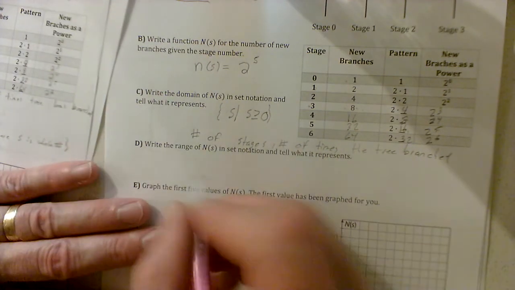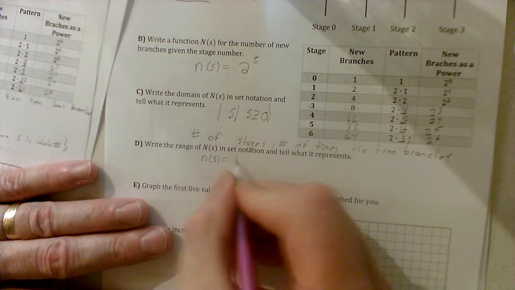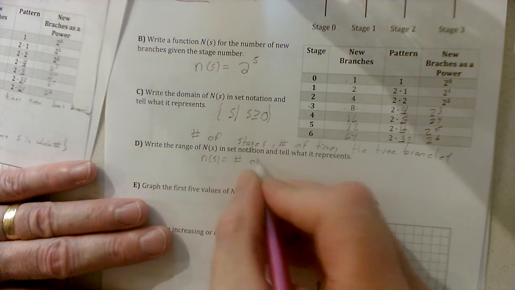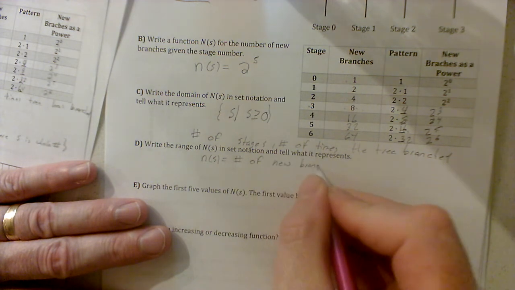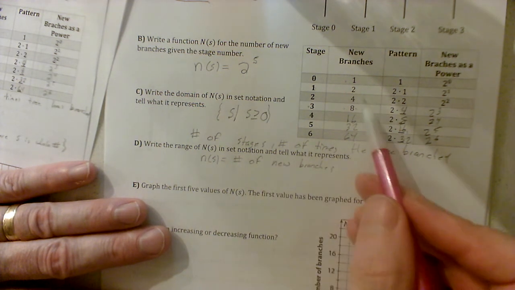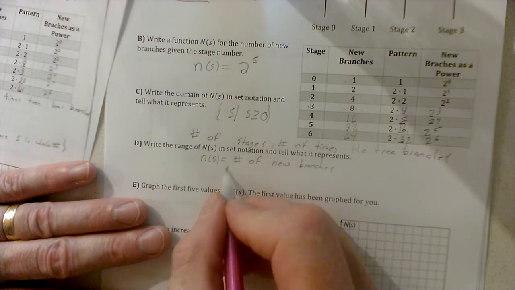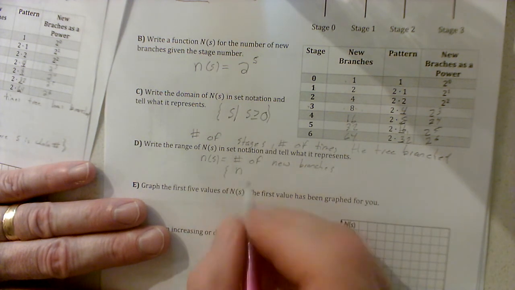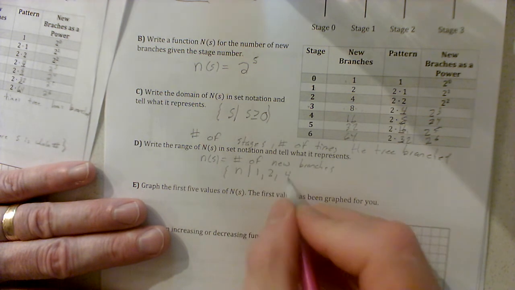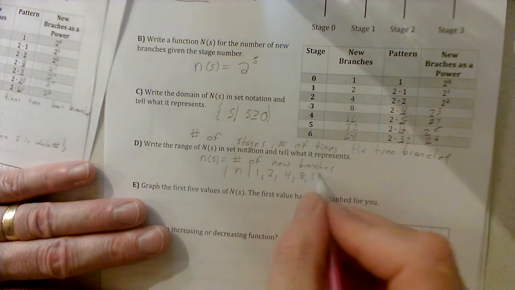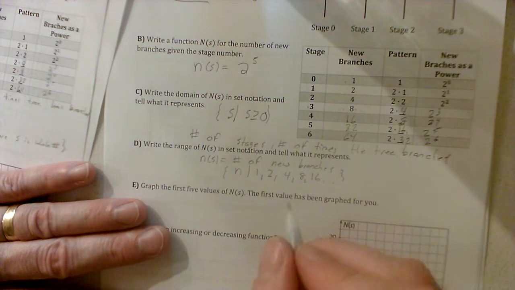So we're going to write the range, and say what that range means. This is equal to the number of new branches, that's our output. For each stage there's a number of new branches. This will be our output or our range. So we can show a pattern: it started with 1, it doubled, it doubled, it doubled, and once you show a pattern, you can say dot, dot, dot. Well, there's another way you could do it.